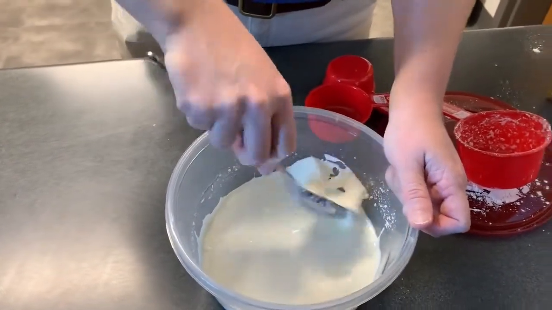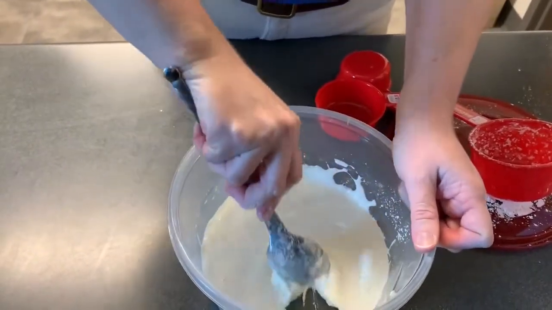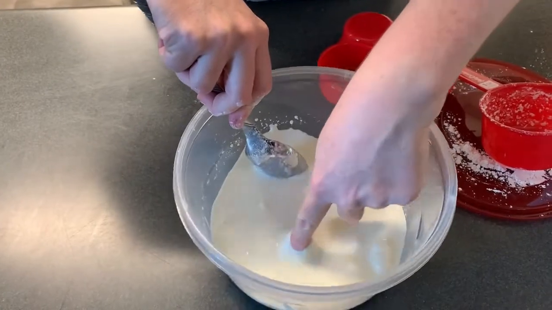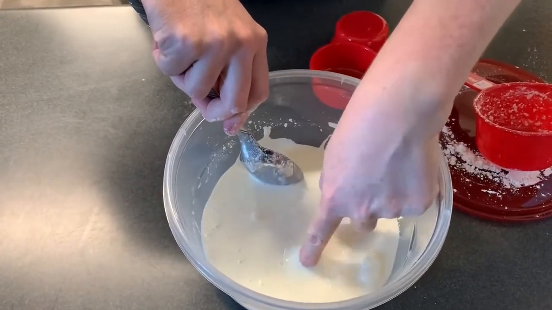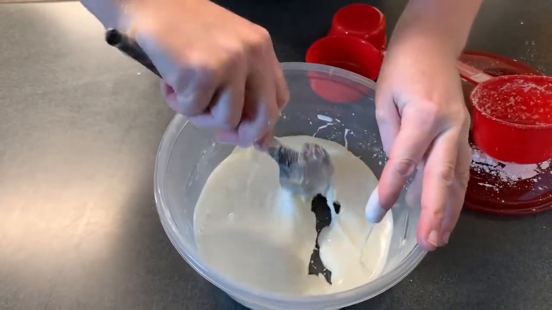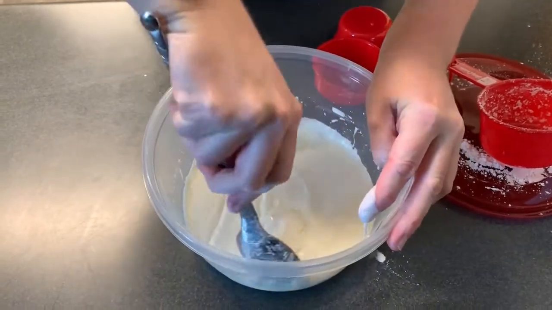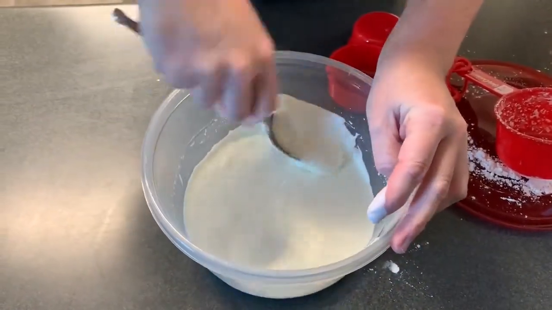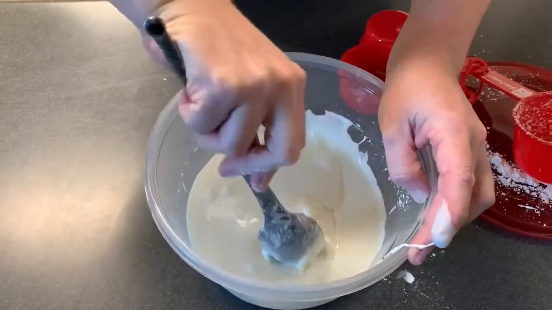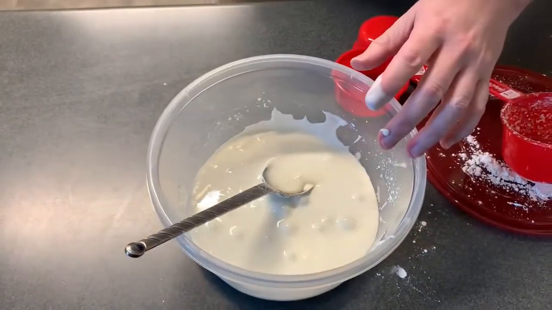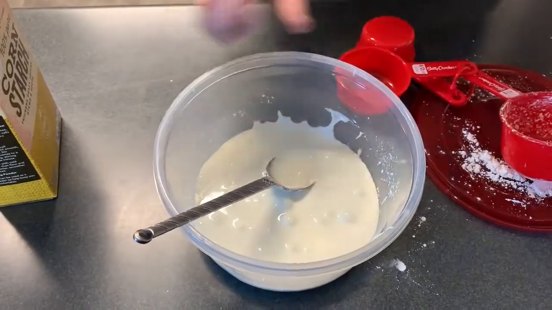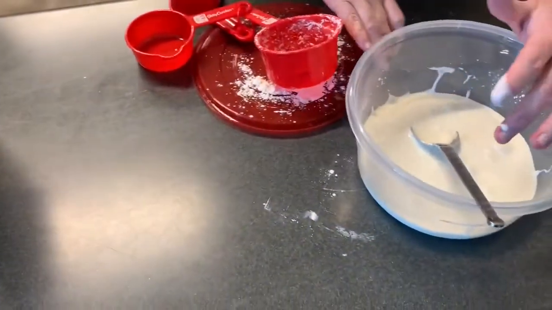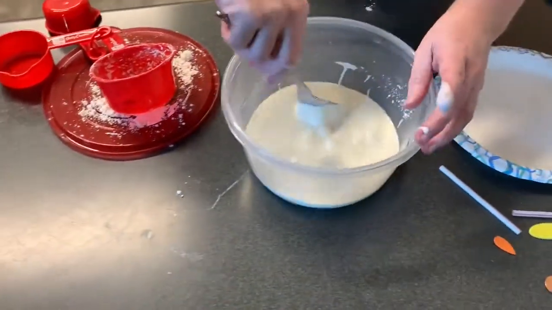But once I put some pressure on it or glop it with the spoon, it starts to, and when you try this at home, you can put your fingers in if you want, and it starts to become a little more solid-like. So now what we're gonna do is play the melting snowman part of this game.